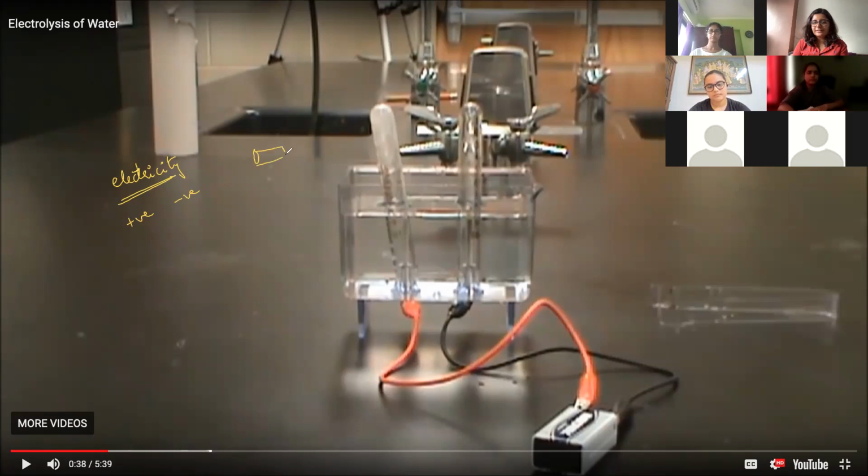Source of electricity, a tiny cylinder. So this is a positive terminal and this is a negative terminal, right? A source of electricity, batteries always have one positive terminal and one negative terminal.